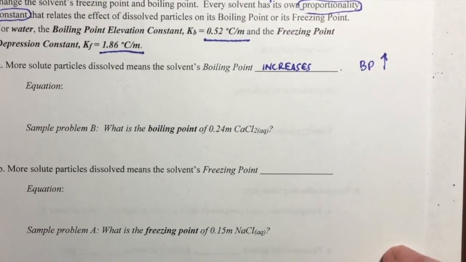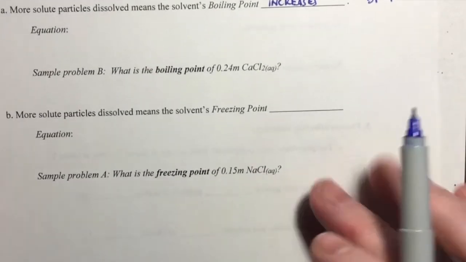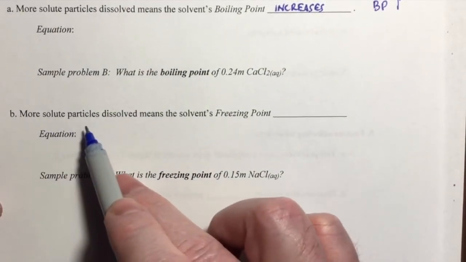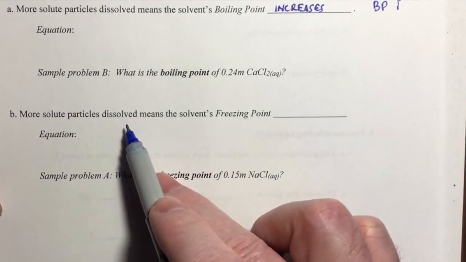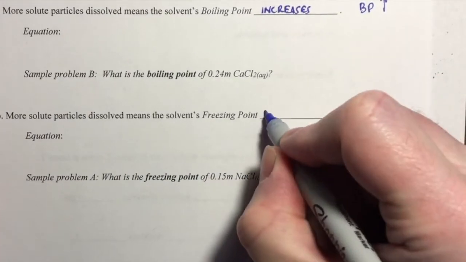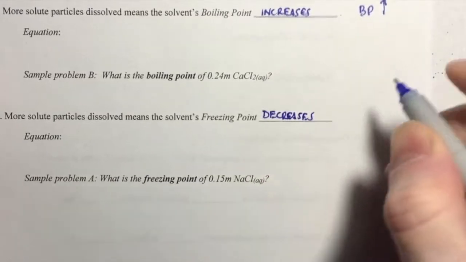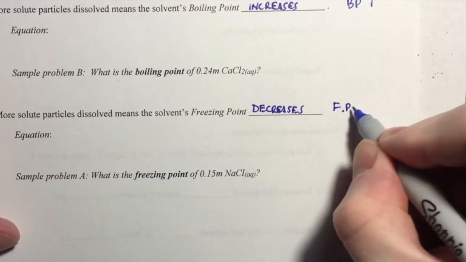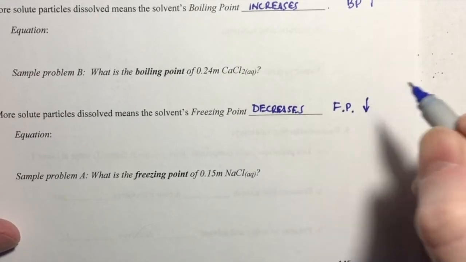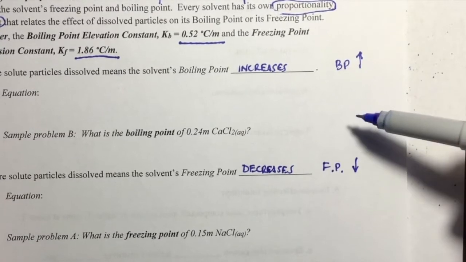Boiling point increases when you dissolve more solute particles in it. And down here, the more solute particles dissolved in solvent means that the solvent's freezing point decreases. So the freezing point drops, it decreases. And I want you to notice that they are not heading in the same direction.